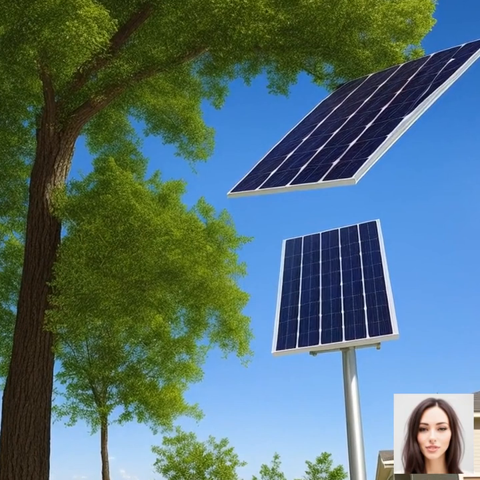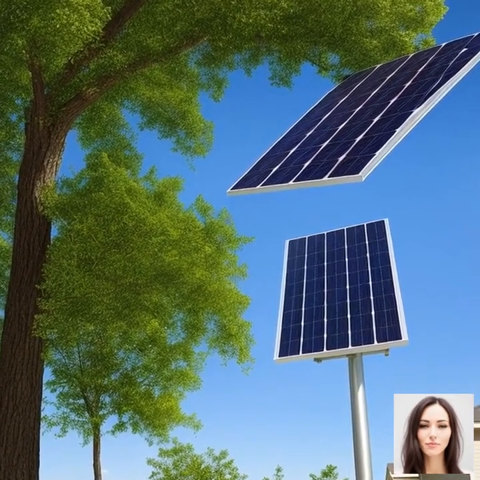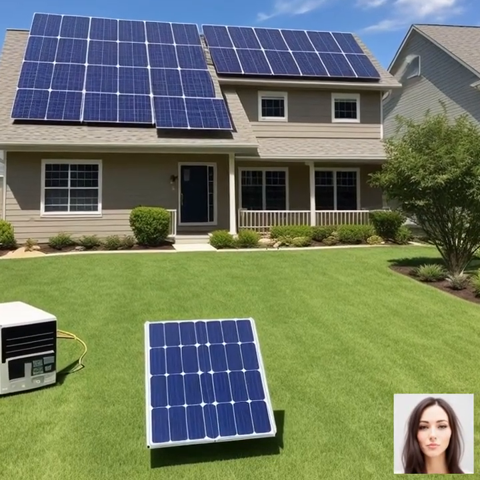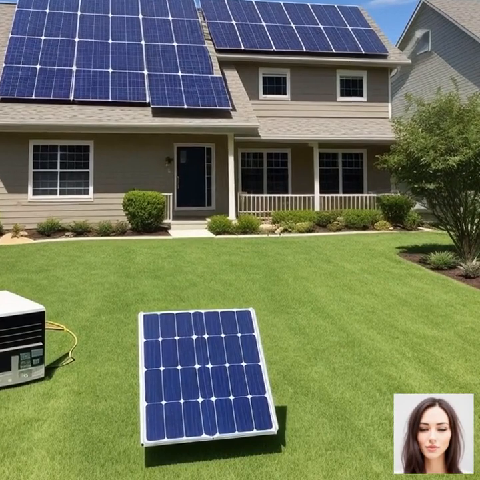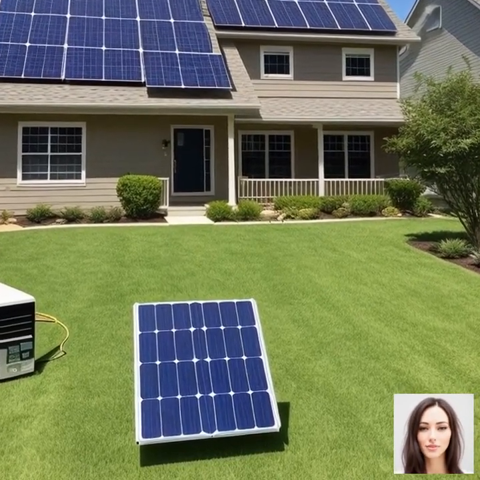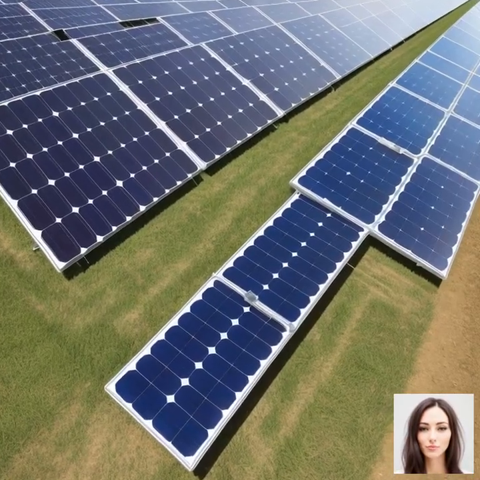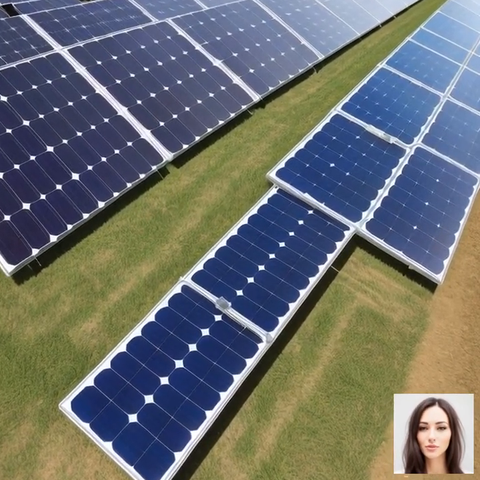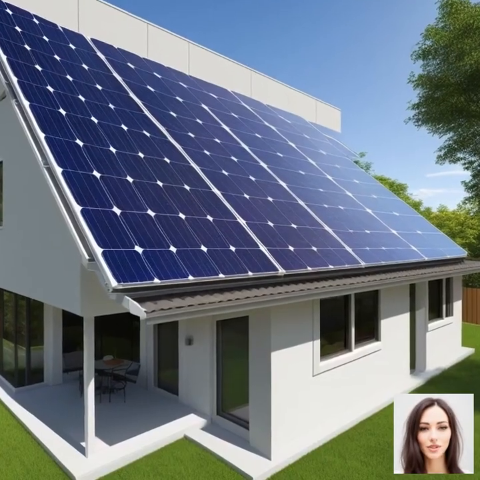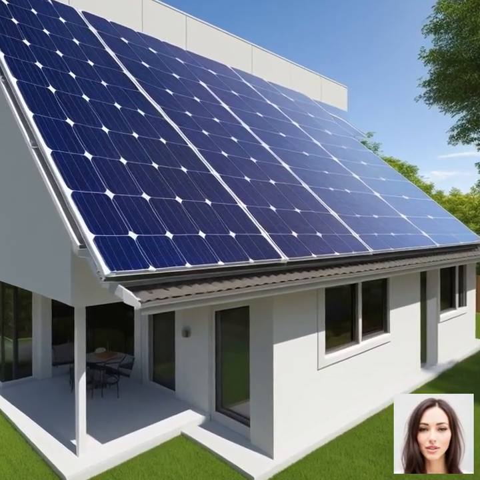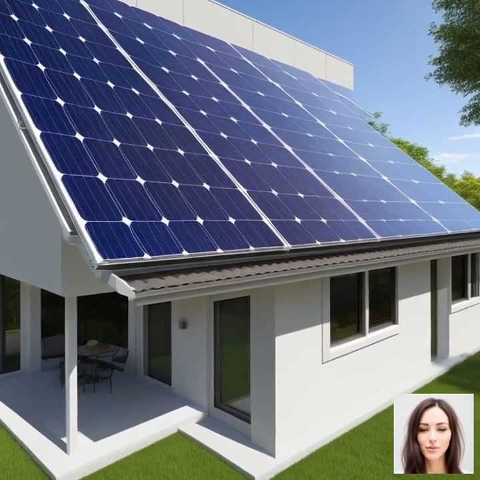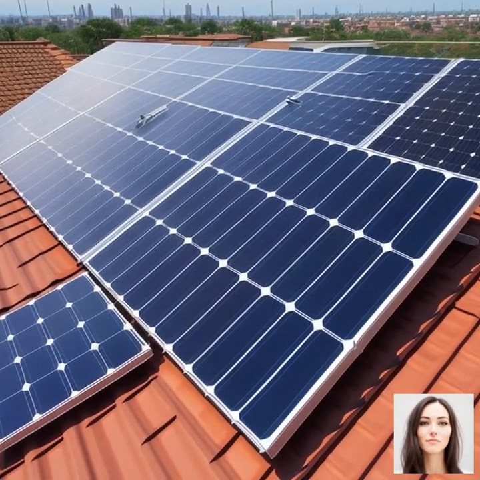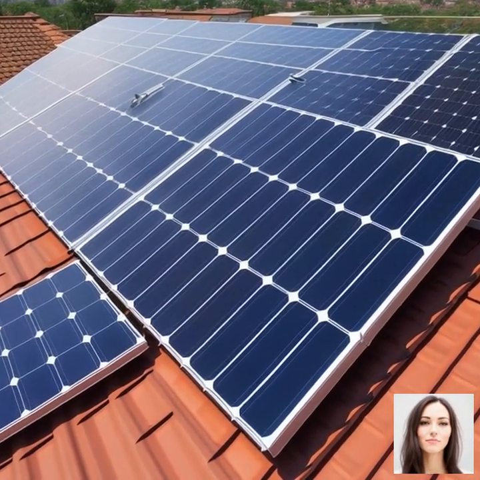Next, let's consider the angle of installation. The angle at which solar panels are installed can greatly affect their energy production. Ideally, solar panels should be installed at an angle that is equal to the latitude of the location, as this will allow them to capture the maximum amount of sunlight throughout the year. However, this may not always be possible due to roof design or other constraints. In such cases, adjustable mounting systems can be used to change the angle of the panel seasonally, or even track the sun's movement throughout the day, maximizing energy production.